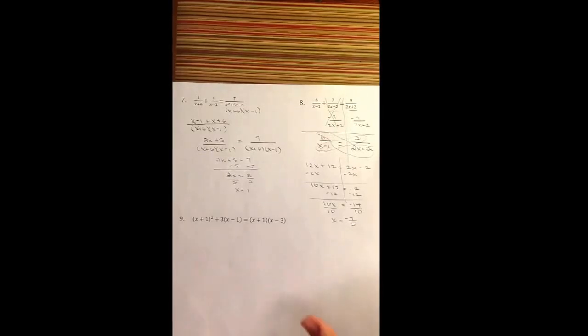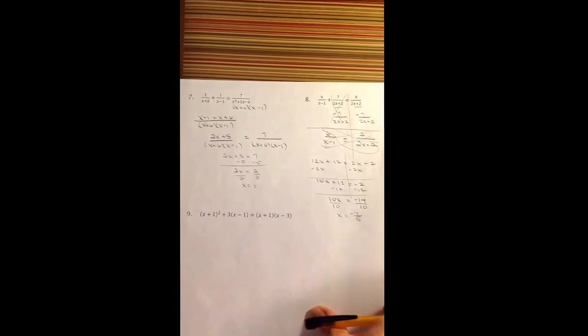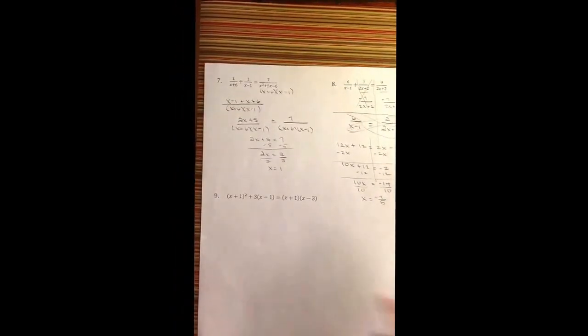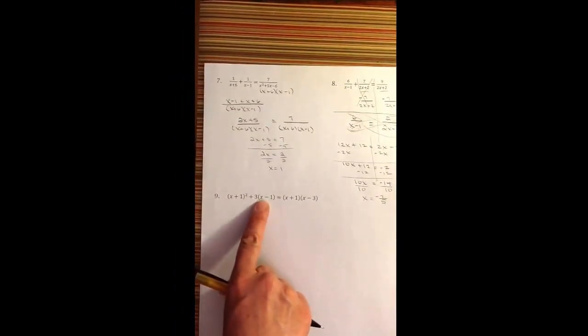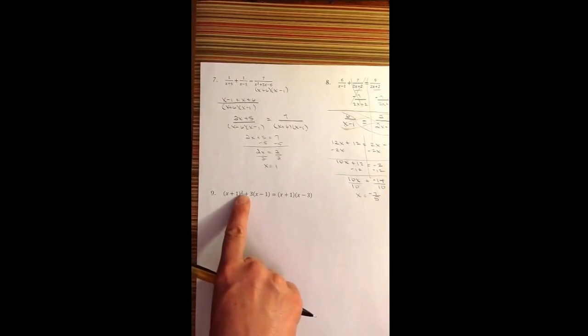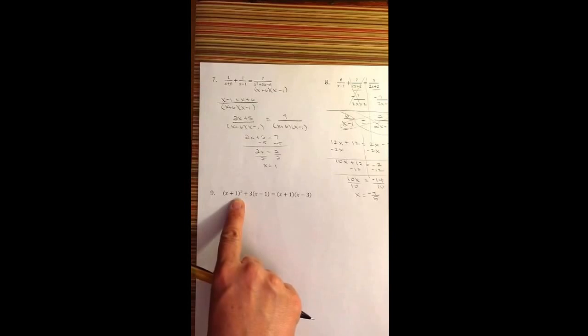So the last problem looks like it's not linear, because I said linear means x is to the first power. But here I have a square, and we know that if I squared x plus 1, I'd end up with an x squared in it.